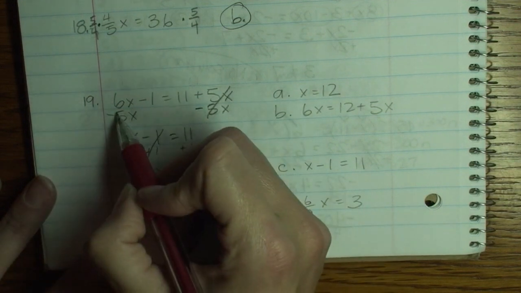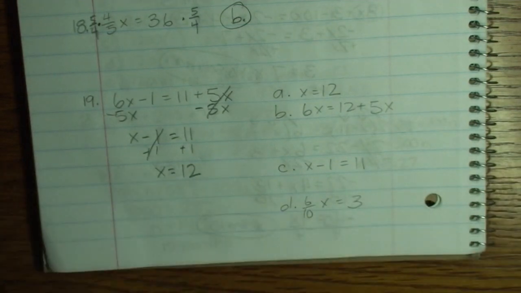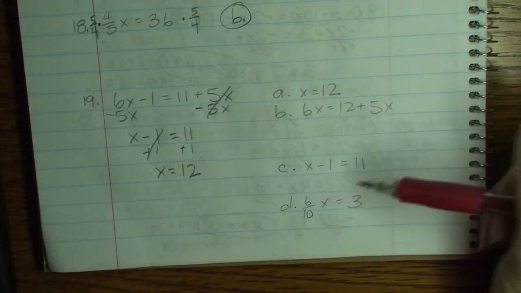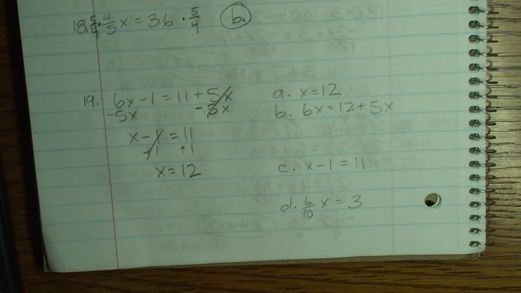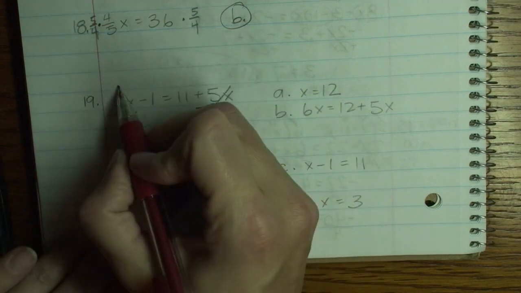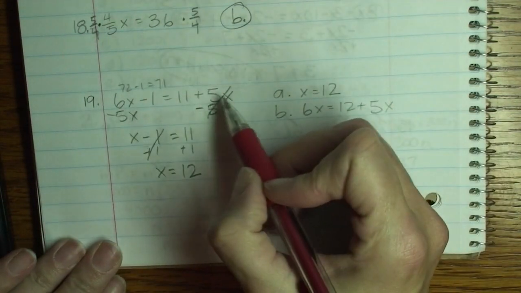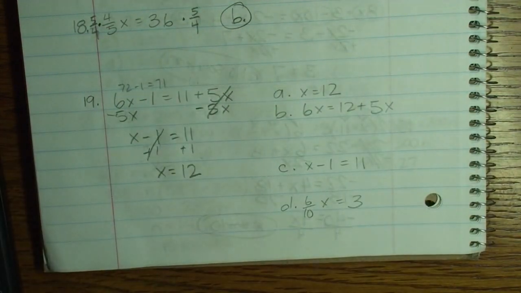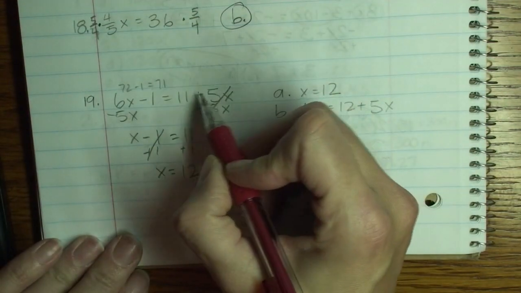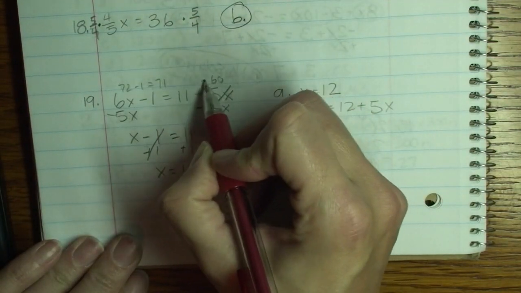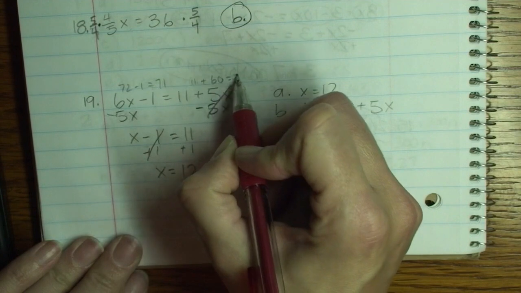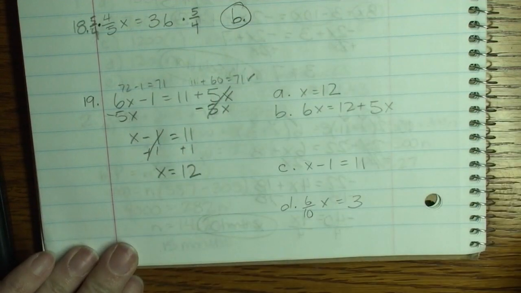So now if I plug that back in, I just want to be sure I have the right number because I'm going to check all these other equations and I need to make sure I'm right. So 6 times 12, what is 6 times 12? 72. 72 minus 1 is 71. Over here, 5 times 12 is 60. So 60 plus 11 is also 71. So my work checks out.